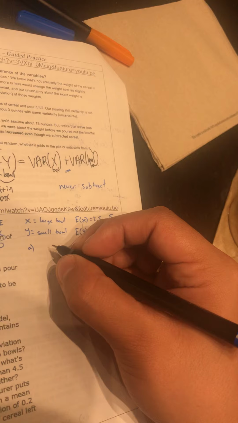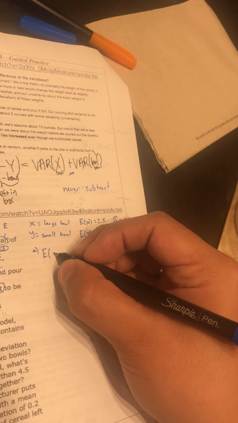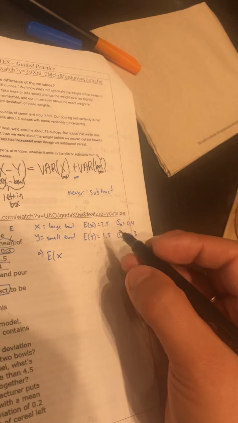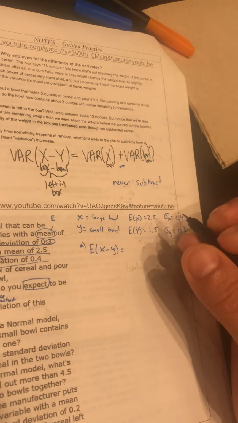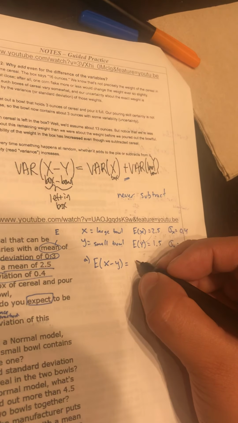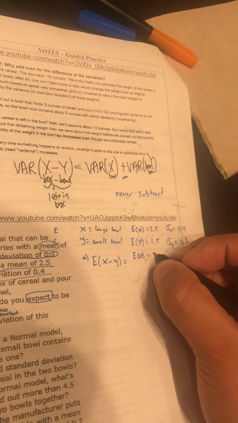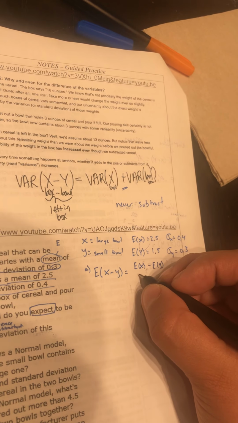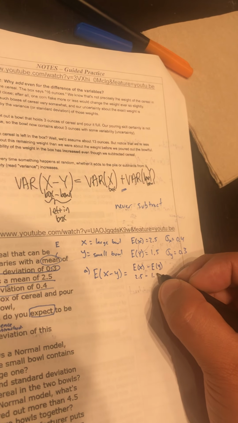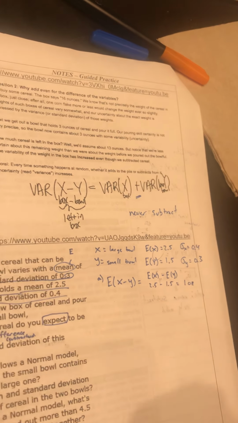So for A, we are finding the expected value of x minus y, the larger bowl minus the small bowl. For expected value, you take them each separately: expected of x minus expected of y, from yesterday's lesson, which is 2.5 minus 1.5, which is 1 ounce. Perfect.